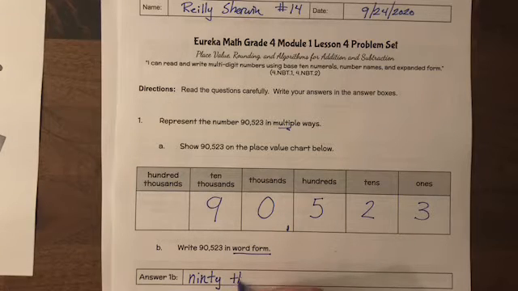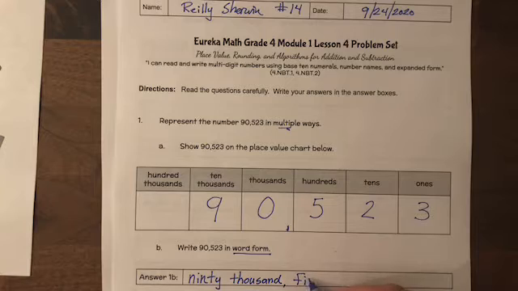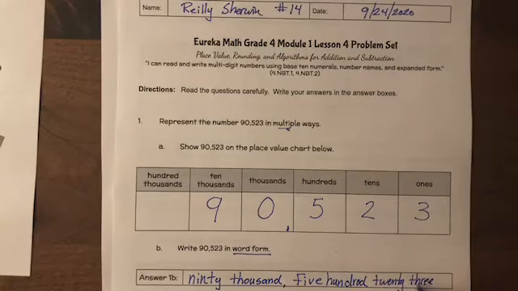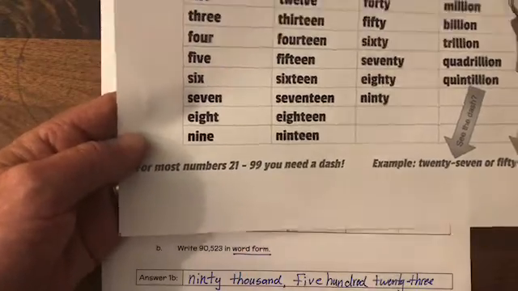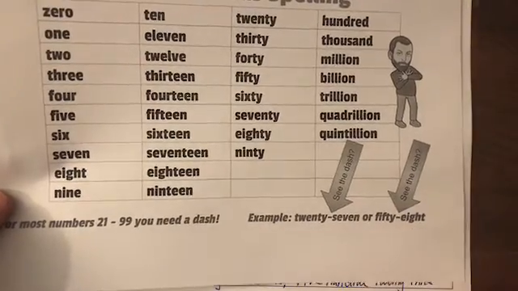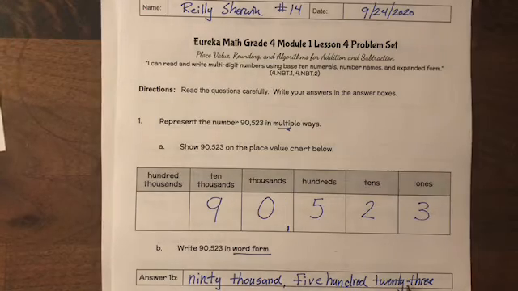90,000, thousand, 90,500. I put a little comma there to kind of mimic that same comma. 500, 23. So when I write down numbers between 21 and 99, most of those numbers, like 23, it's got a little dash in between, just like you see here, like 27, 58, okay? Those have a little dash in between, just like that, okay?